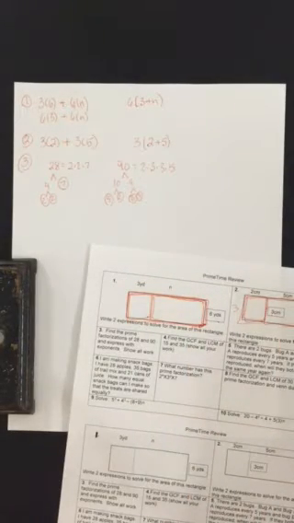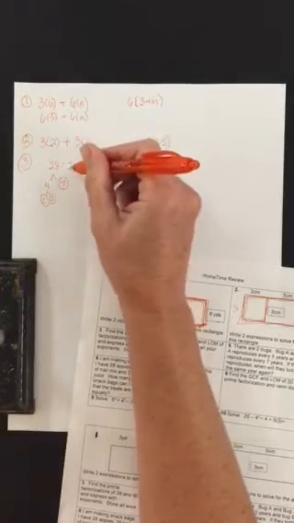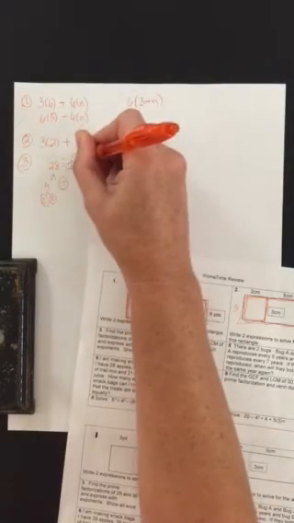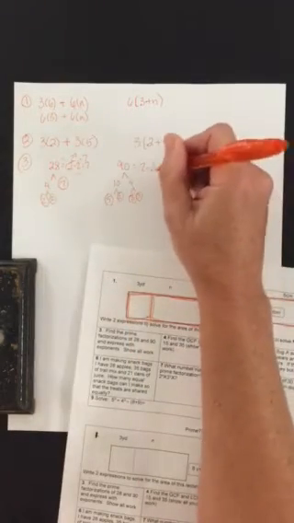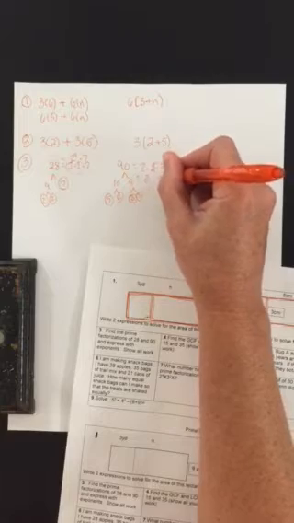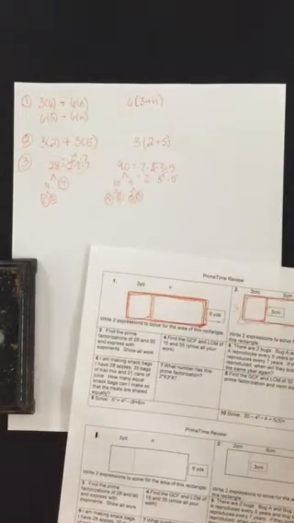It also wants it with exponents. So if I rewrite this one, I have two 2's. So I'd write 2 to the second power times 7. This one I have two 3's, so I'd write it as 2 times 3 to the second power times 5.